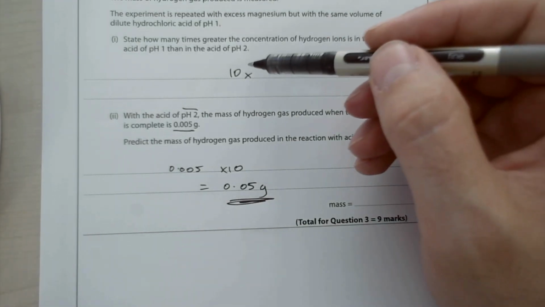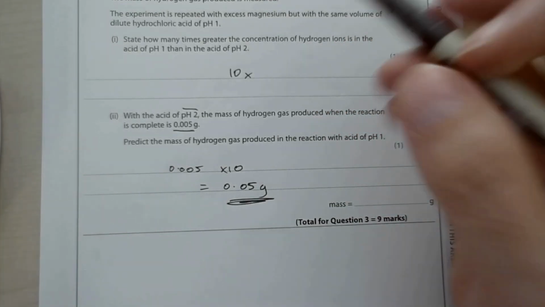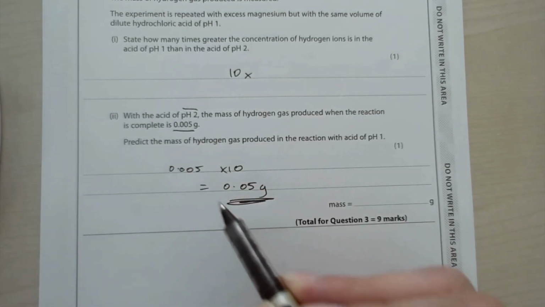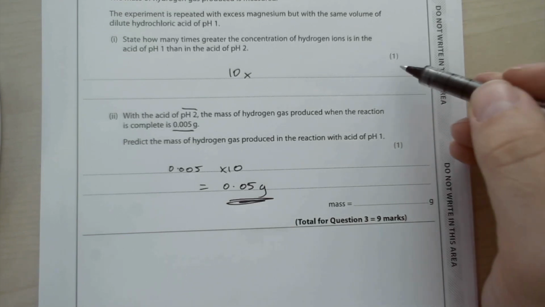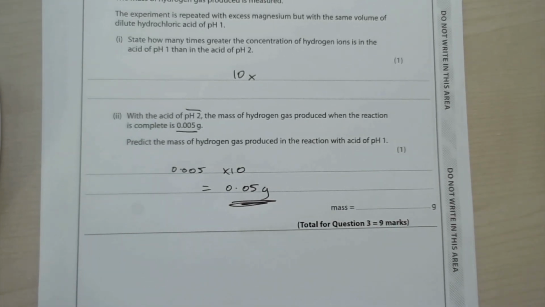If you had got the wrong answer here, let's say you'd said it was 8, then you would get the mark here for multiplying 0.005 by 8 in this one here. So you would at least get your error carried forward for this. That's question 3.